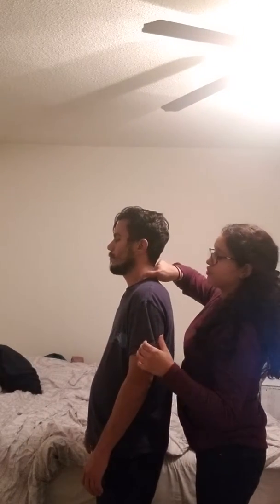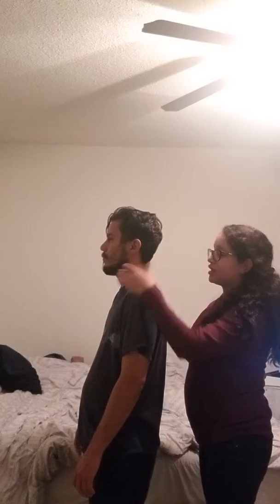Here we have the cervical lymph nodes that run along the side of the neck, and then the axillary lymph nodes right here in the armpit.